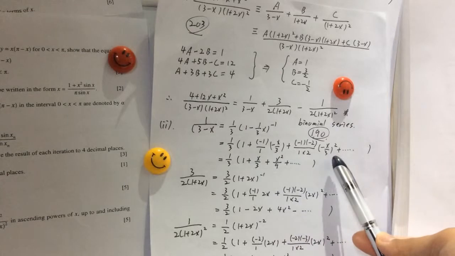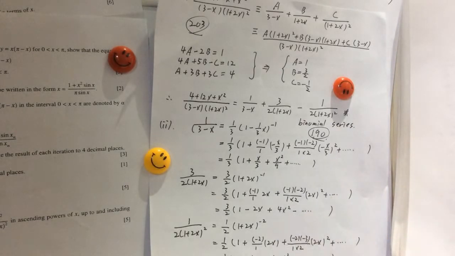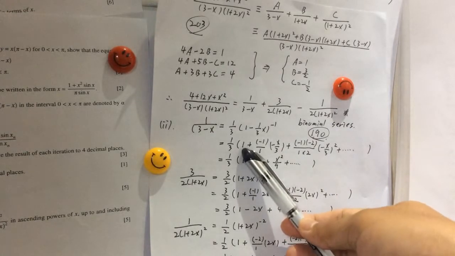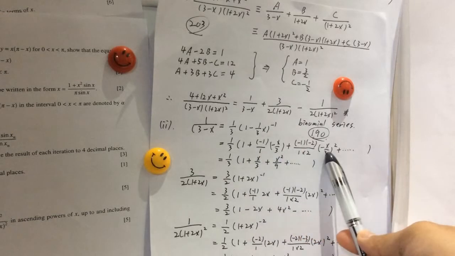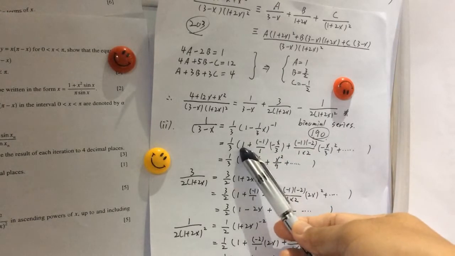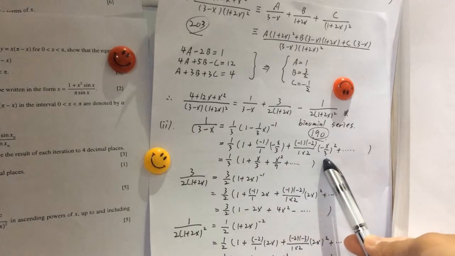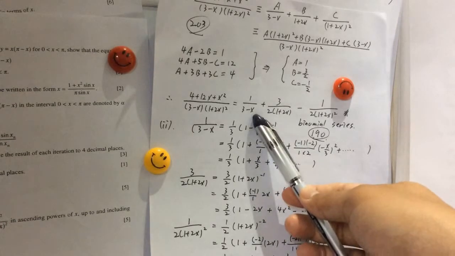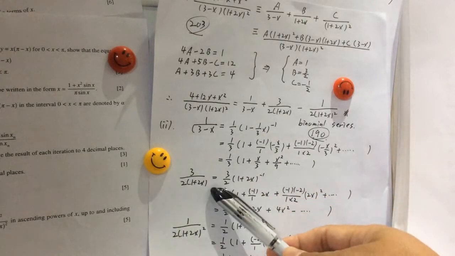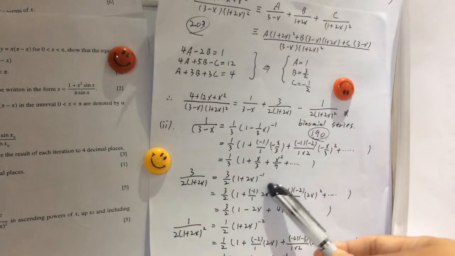For the second part, expand it by using the binomial series, constant, x, up to x squared. And then the third one, expand it by using the binomial series.